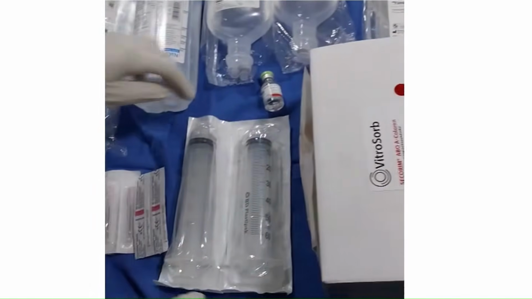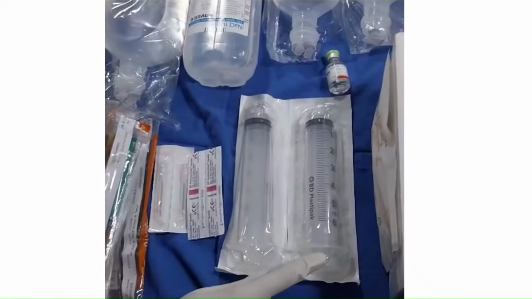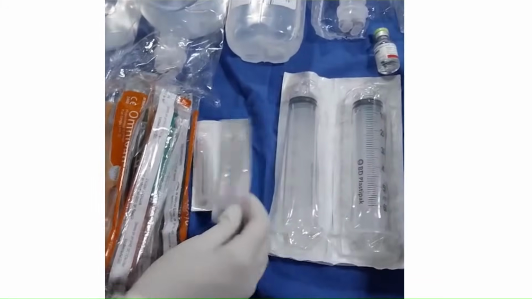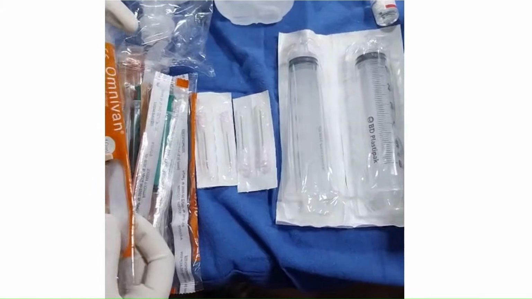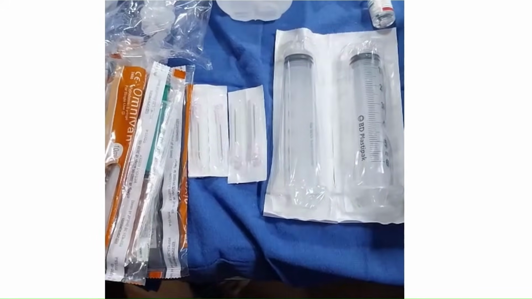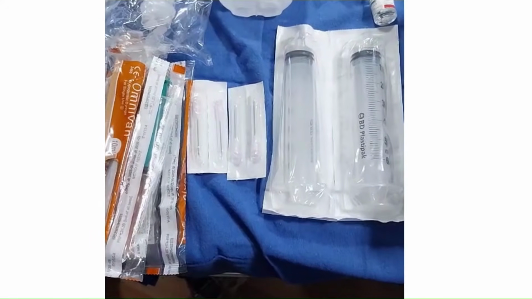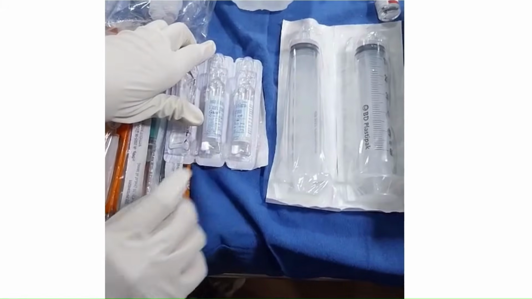Next, we are going to take 25,000 units of heparin, which is used for priming the device. Next are the 50 cc short tip syringes, a 16 gauge needle, and 10 cc loading syringes. Calcium gluconate is to be taken according to patient body weight and diluted in 100 or 250 ml NS and given throughout the procedure.